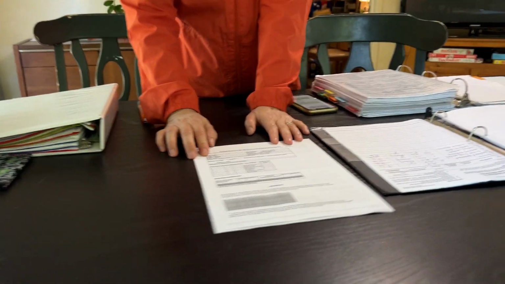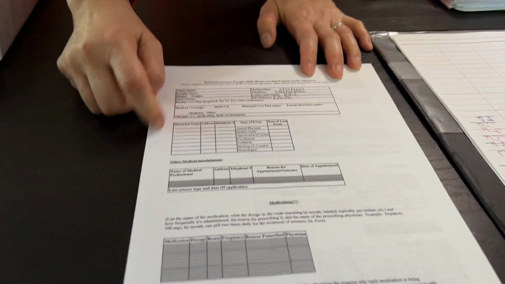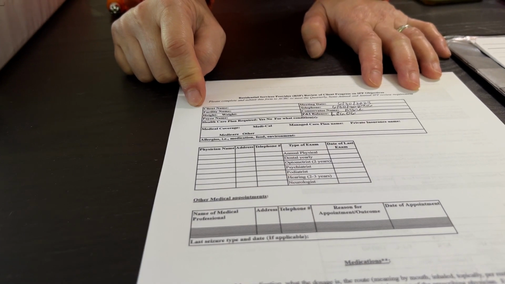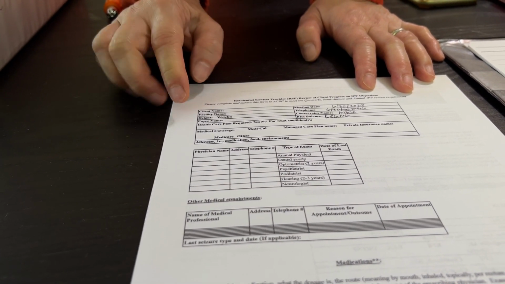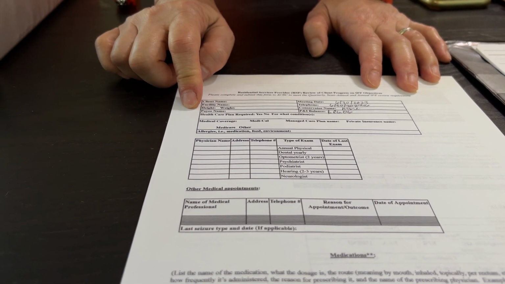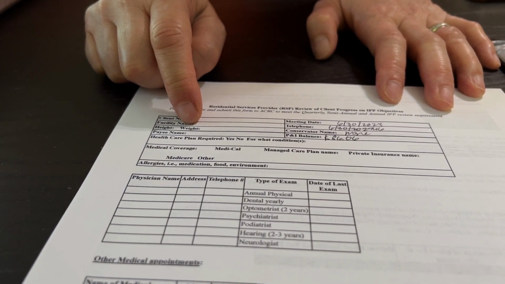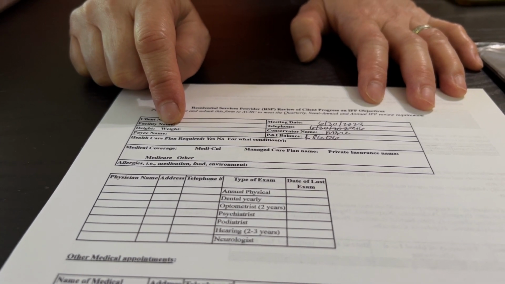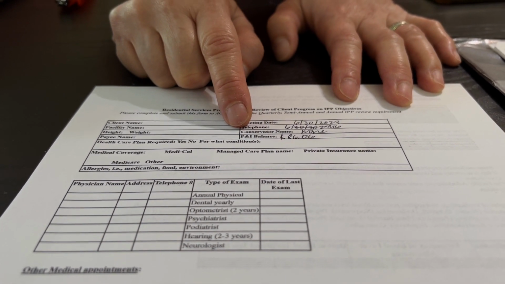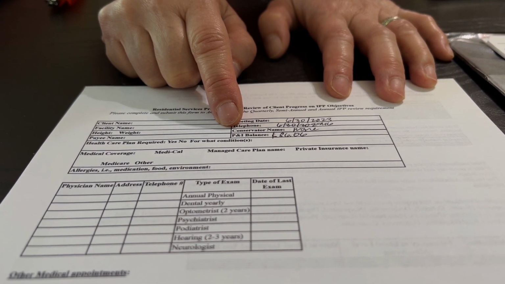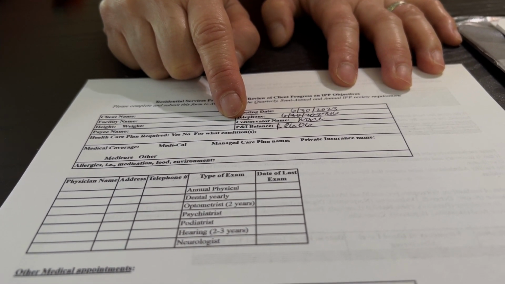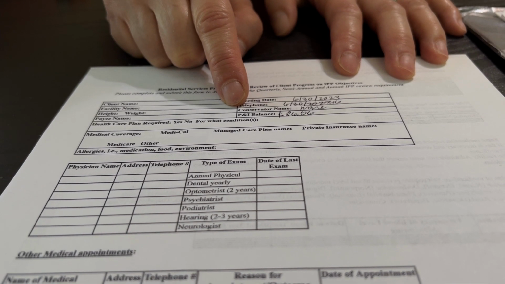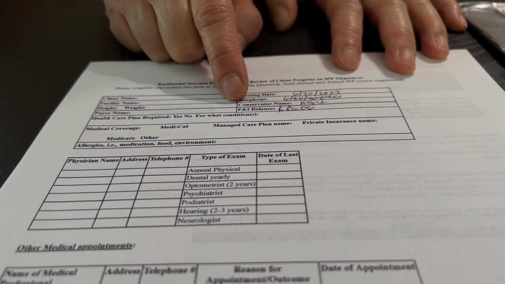So IPP has a lot of medical information of the client. We'll ask for their height. You can find that in doctor's appointments. Weight, we should have a record of that in their medical binder. If they have a conservator, that is a person who decides for them where they live, how much money they should have, who they can see, where they can be.